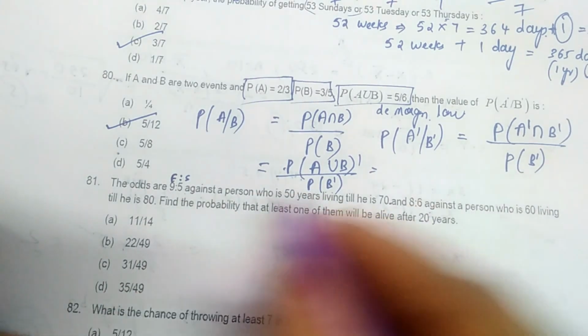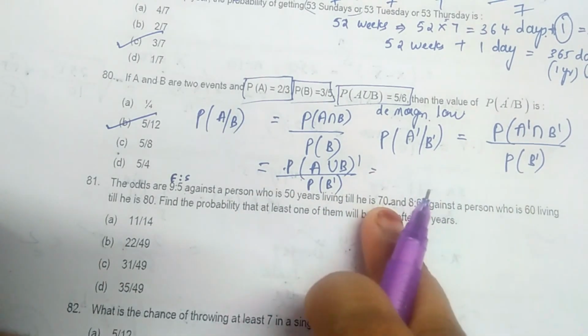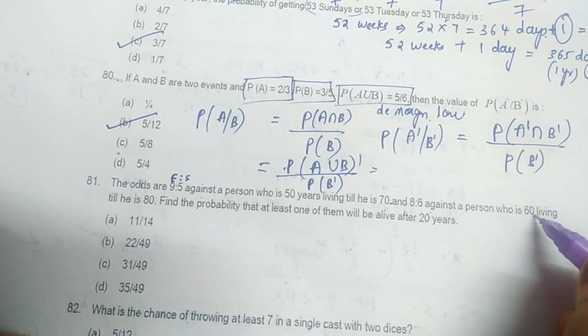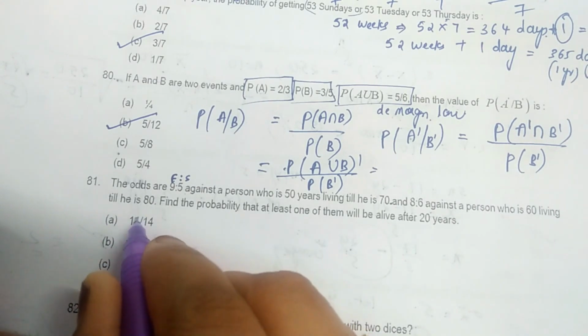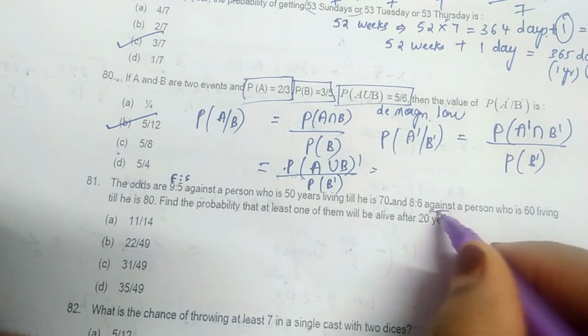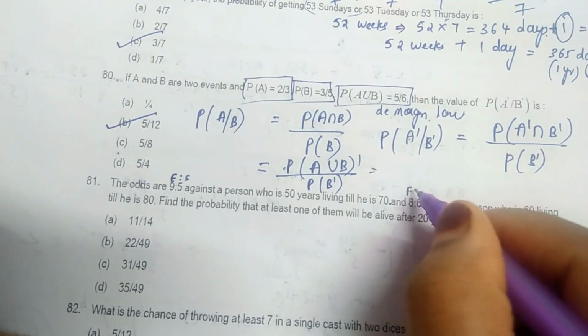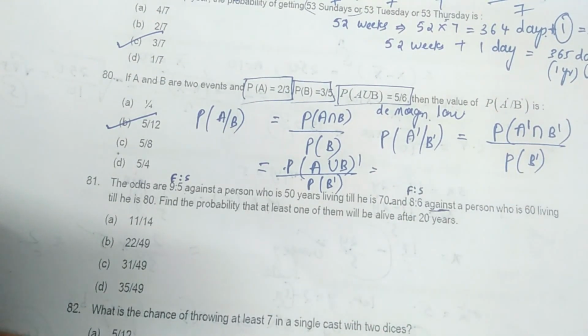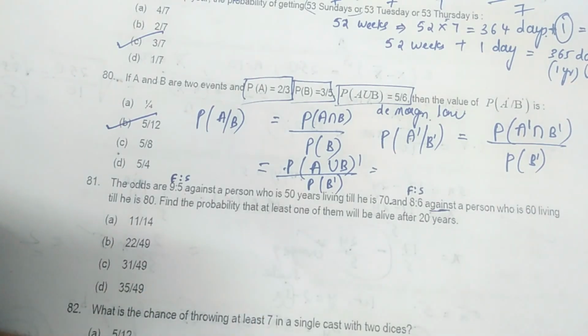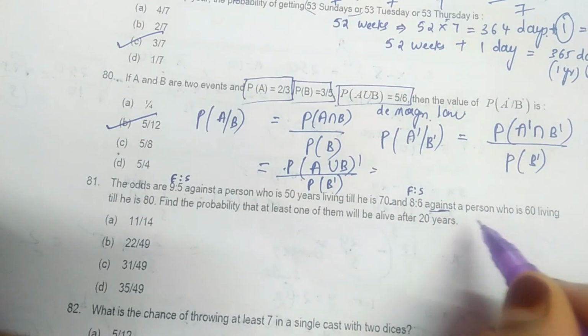Next, we frame the next part the same way: 8:6 against a person who is 60 living till he is 80. Here too it's against, which means the chances of failure are more than the chances of success, right? We have to find the probability that at least one of them will be living after 20 years.